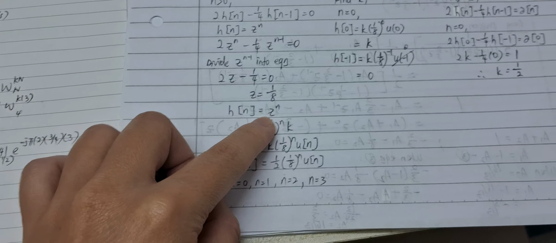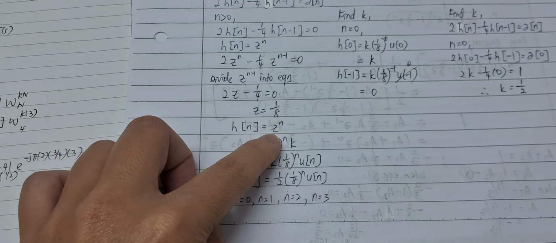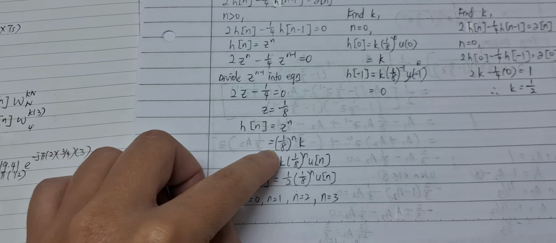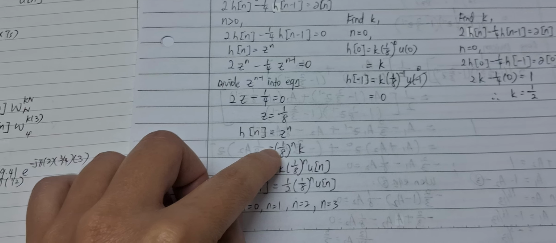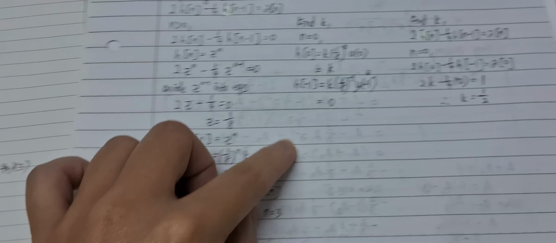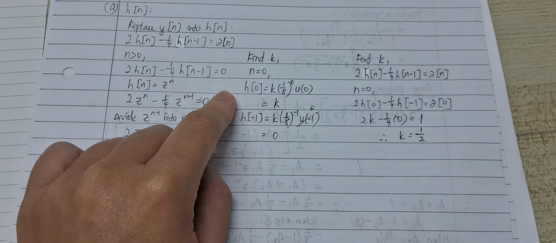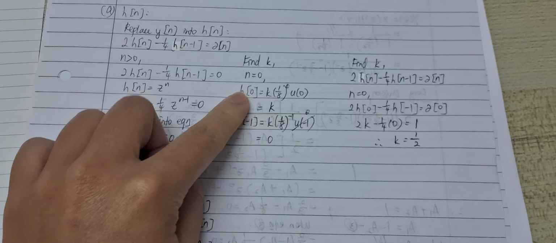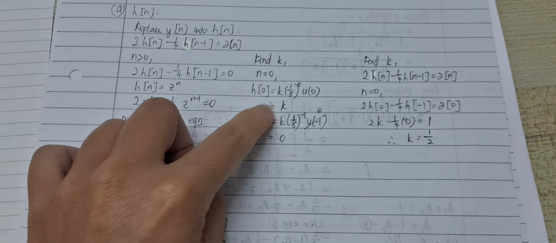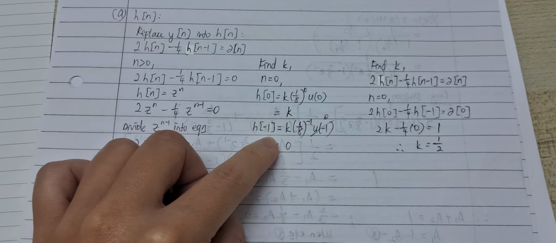So back to the equation, hn will equal zn, so it's (1/8)^n times k. When we need to find k, we need to know the value when n equals 0 and n equals -1.